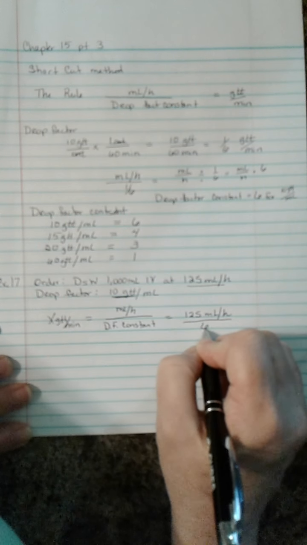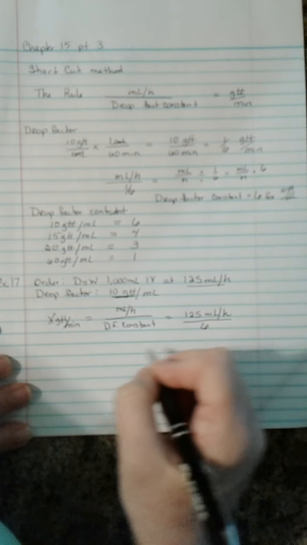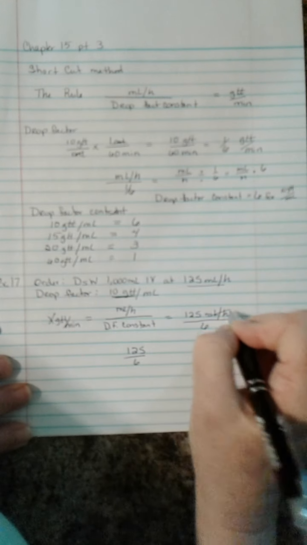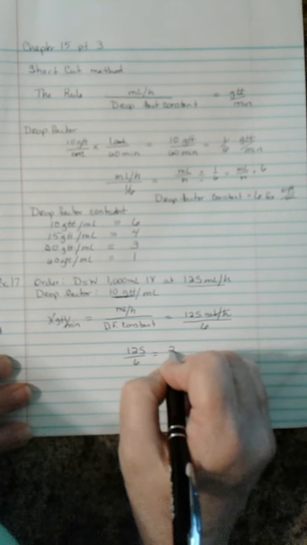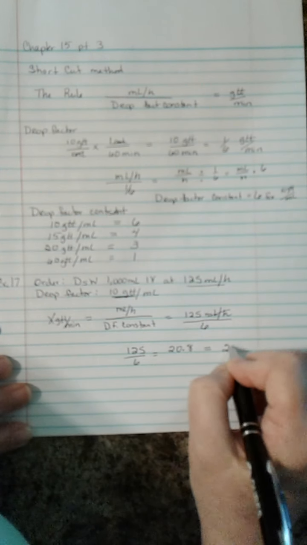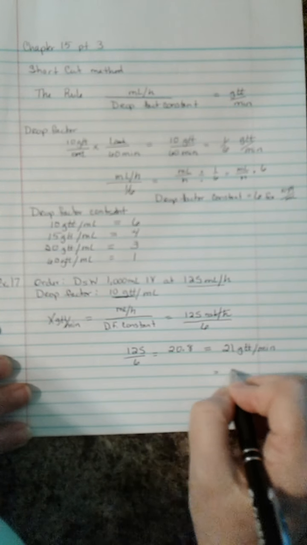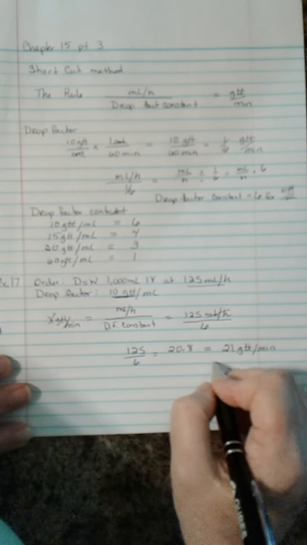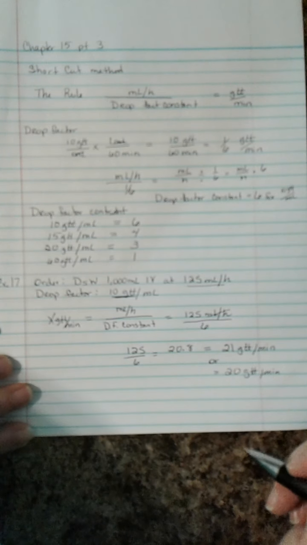So I'm going to divide it by 6. 125 divided by 6. Remember that milliliter per hour goes away when I'm doing this. And I get 20.8. I would round it to 21 drops per minute. But if you leave it at 20 drops per minute, we're okay. It's an either or situation, but it has to be one or the other.